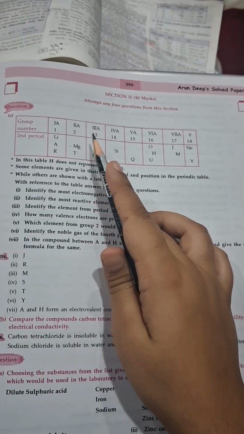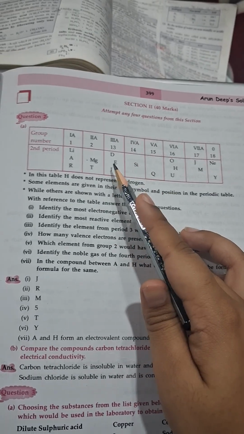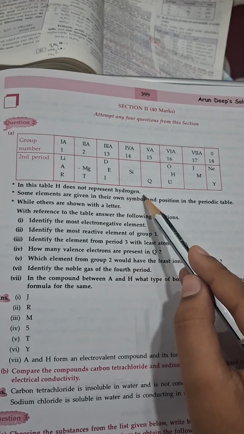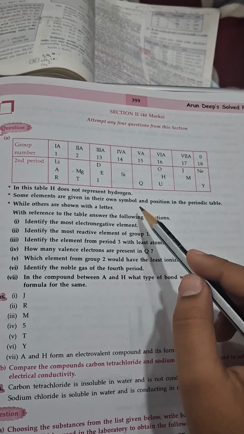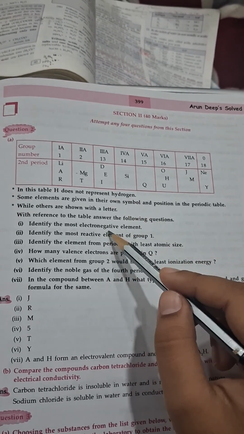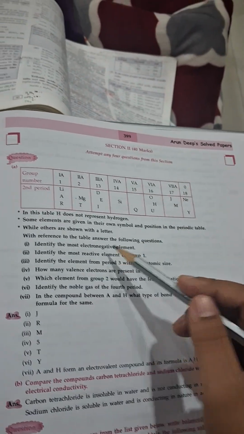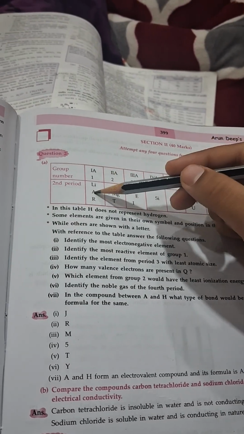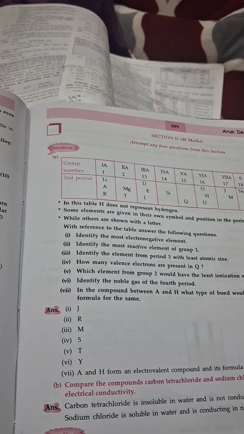Group number is given to us and second period something is given to us. In this table, H does not represent hydrogen. Some elements are, okay, let's forget this. Identify the most electronegative element. Okay, so I get what they are trying to do now. This is the second period, this is the third and this is probably the fourth period.